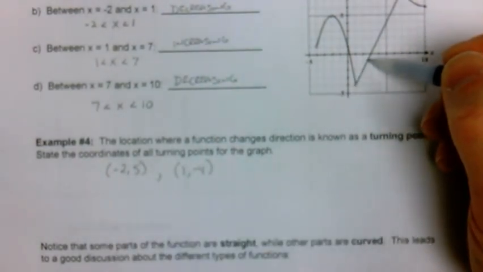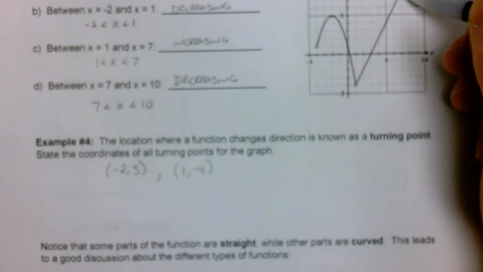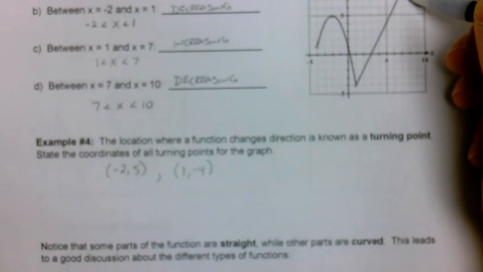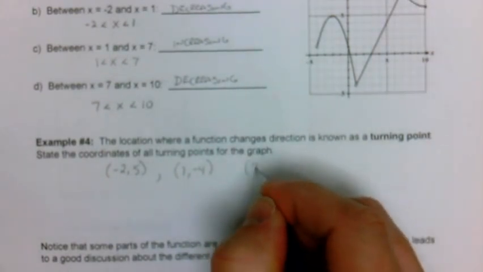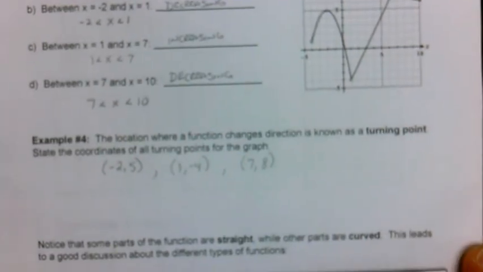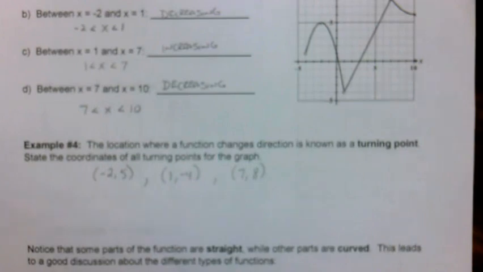The function increases again until it reaches this point up here where it again starts to decrease. So this is a third turning point, and that's when x is equal to 7 and y is equal to 8. 7, 8 is the third turning point, and then the function decreases until it reaches the end found right here. This is the end of the function, but it's not a turning point. So the three places where the graph changes direction are at -2, 5, 1, -4, and 7, 8.